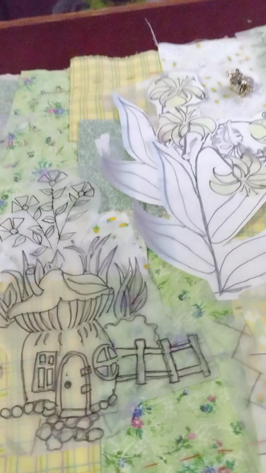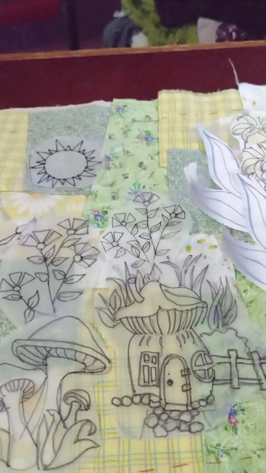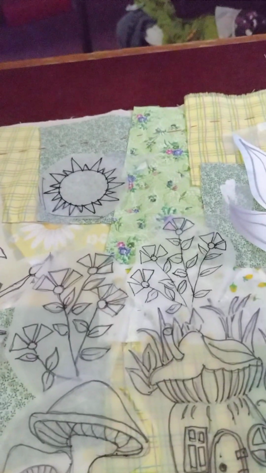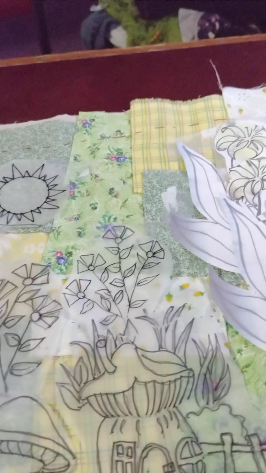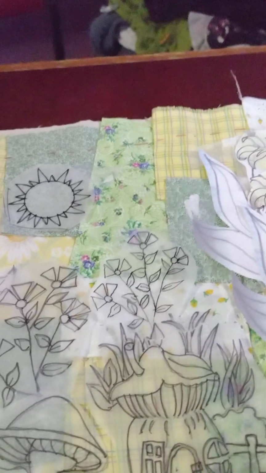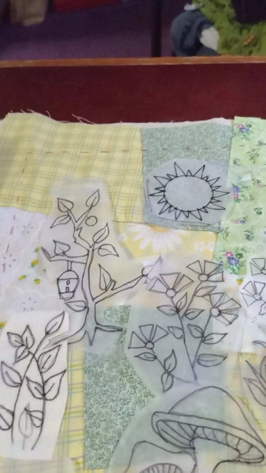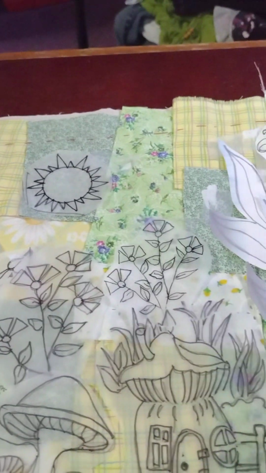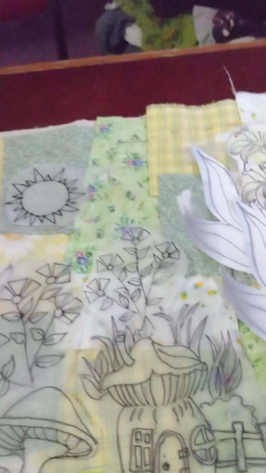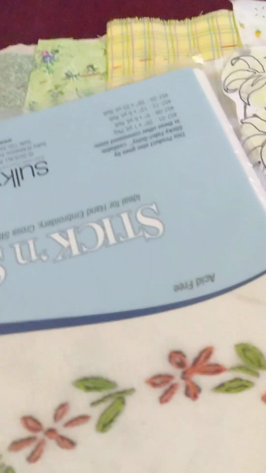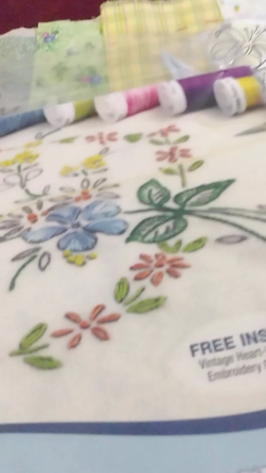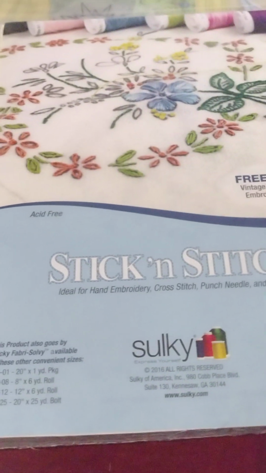So that's my design. And now I will take these pictures, these designs off one by one and tape them to a white piece of paper. Then I've got this right here, which is called Stick and Stitch.